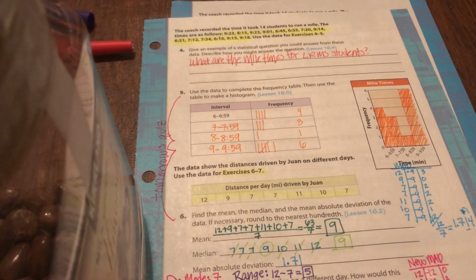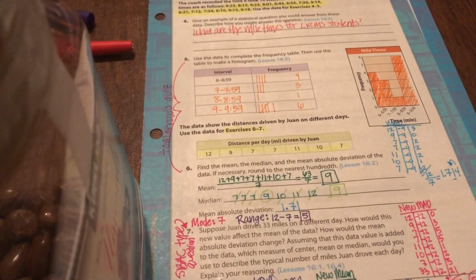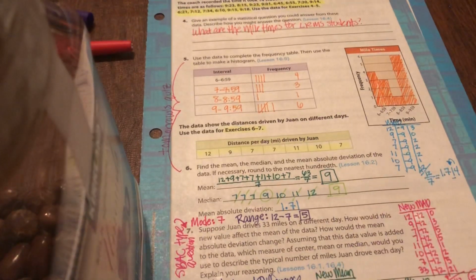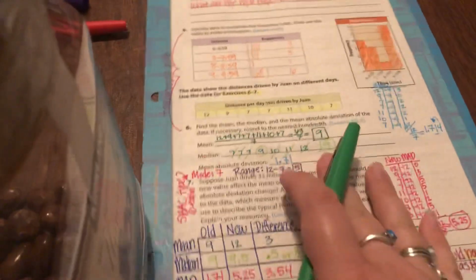For number 7, it says, suppose Juan drives 33 miles on a different day. How would this new value affect the mean of the data? How would the mean absolute deviation change? And then assuming that this data value is added to the data, which measure of center, the mean or the median, would you use to describe the typical number of miles Juan drove each day? And explain your reasoning. So first of all, let's take a look at what my new mean would be.